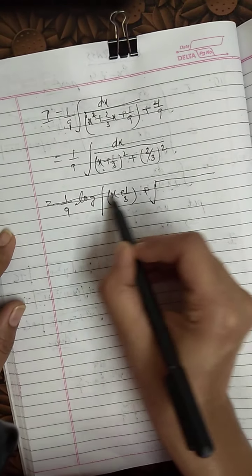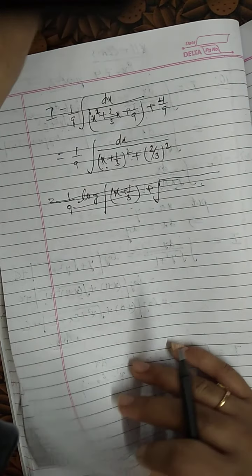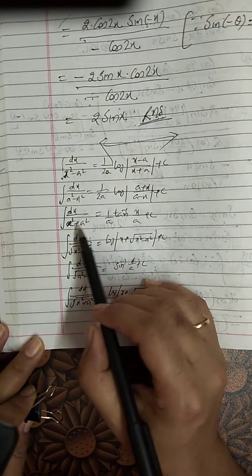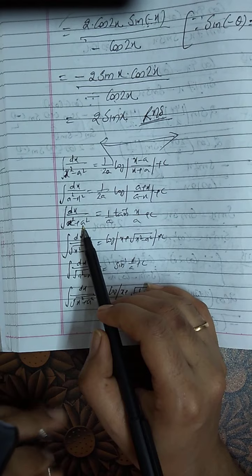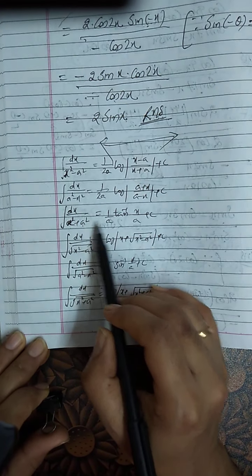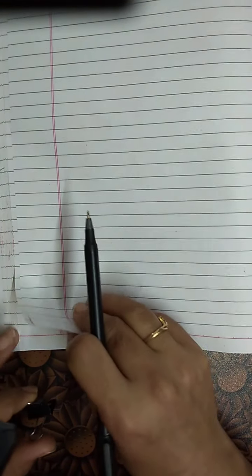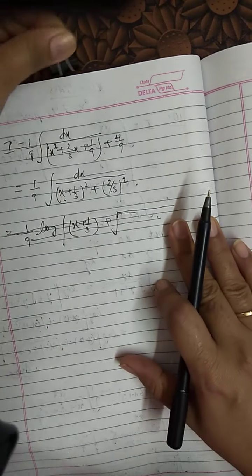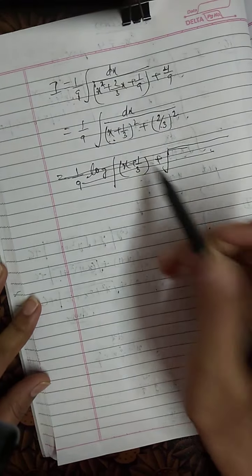So this formula we cannot apply, because let me show you the formulas we have here. I have written a few formulas here. Whenever we have dx upon x square plus a square without root, as in sum number 11 there is no root in the denominator, then the formula is 1 by a tan inverse x by a. So it means in this particular sum, the log formula will not come, but tan inverse is coming.